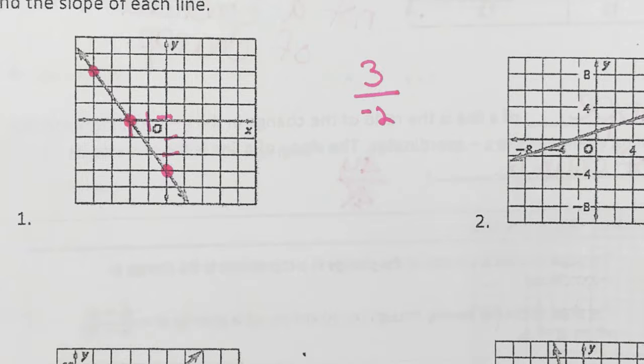Gage, did you watch the video yesterday? I did. Okay. So you're probably going to need to watch that before you do this check. When you get finished with that, go ahead and pull out your phone and do that.